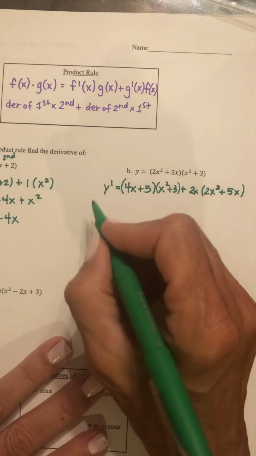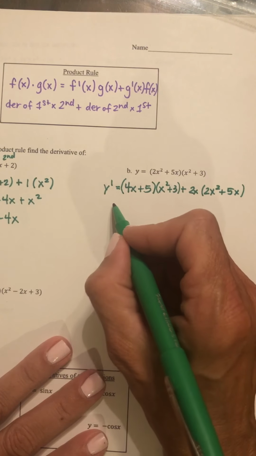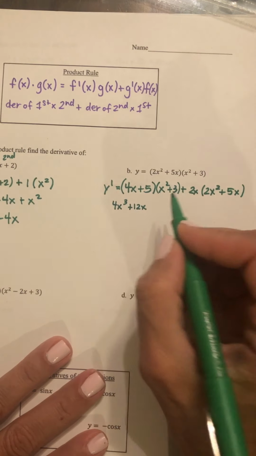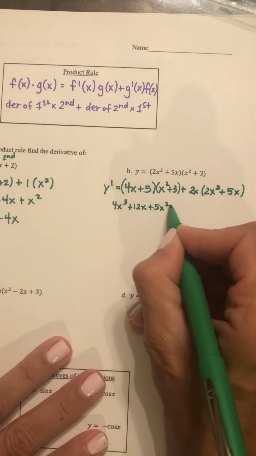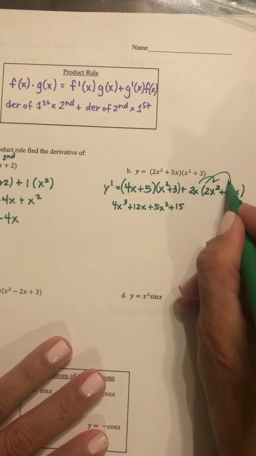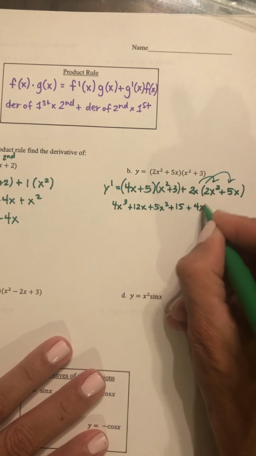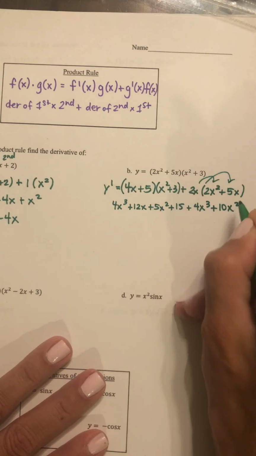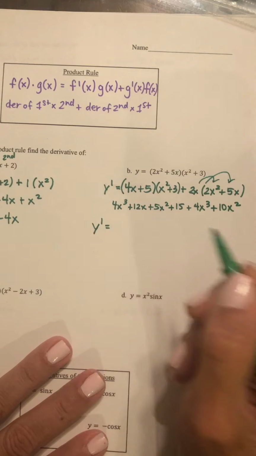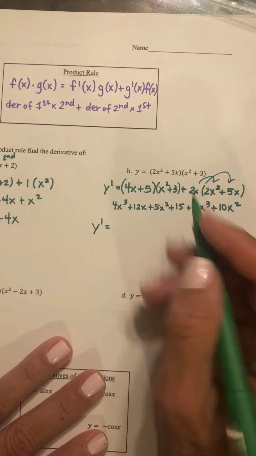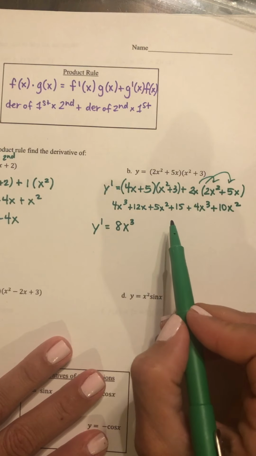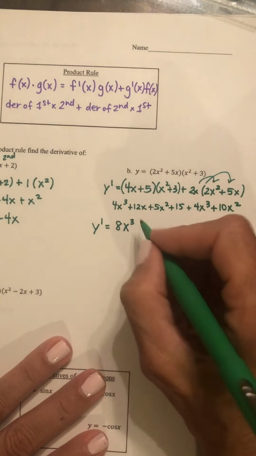Now, you're going to have to double distribute here. If I double distribute, it looks like I'm going to get 4x cubed plus 12x plus 5x squared plus 15. And then when I distribute here, I'm going to get plus 4x cubed plus 10x squared. All right, so now I just got to clean it up. So y prime is equal to, I see a 4x cubed and a 4x cubed, so 8x cubed. I see 5x squared and 10x squared. That's 15x squared.